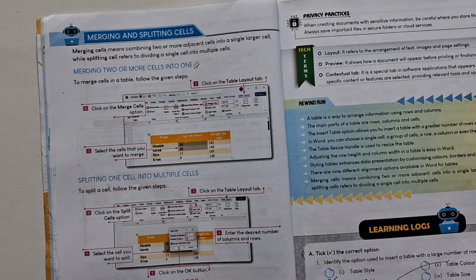Okay, splitting one cell into multiple cells. To split a cell, follow the given steps. First one step, select the cell you want to split, and then second one, click on the table layout tab. Third one, click on the split cells option. Then fourth one, enter the desired number of columns and rows, and fifth one, click on the OK button when you are done. Okay, kids, this type you do your practicals.